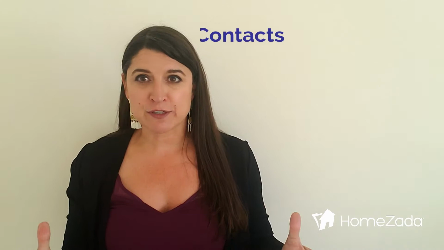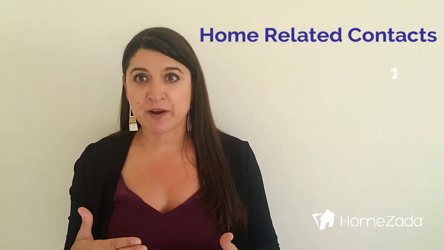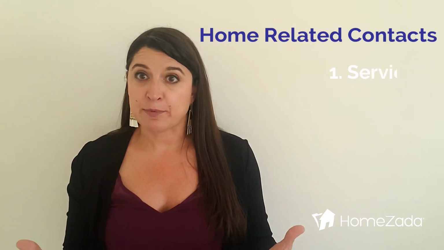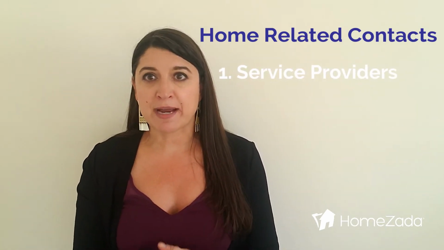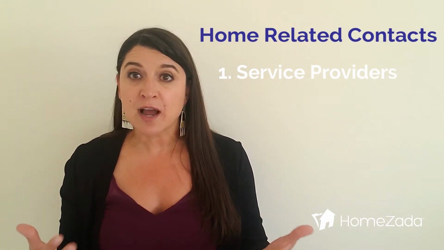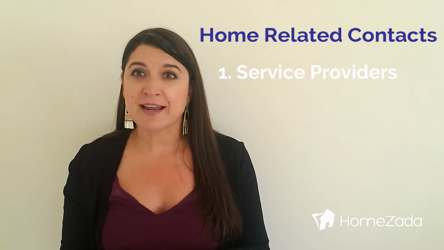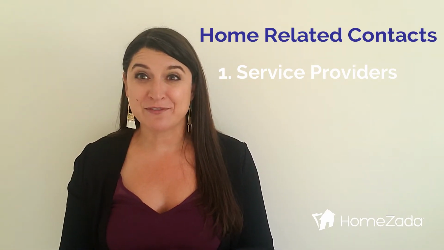So the first category is all those service providers you work with. Maybe you have a regular set of service providers like landscapers or that handyman that you come back to over and over again. So you want to track those in HomeZada under the contacts section. And you can find that in the account section of HomeZada. It's a surprise little hidden feature.